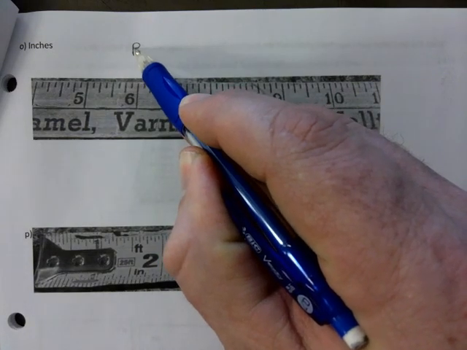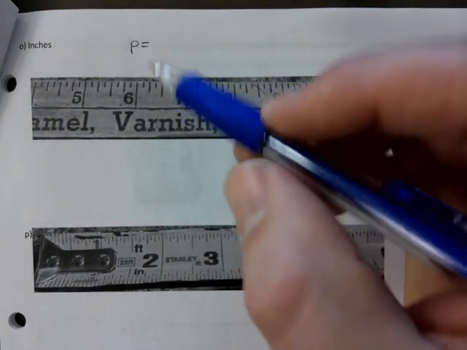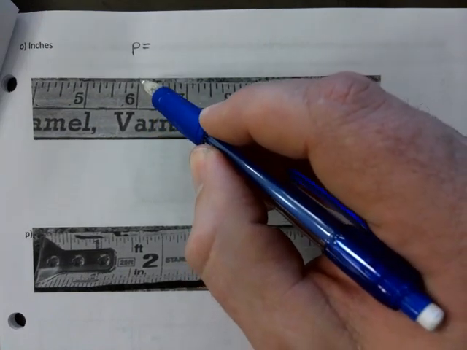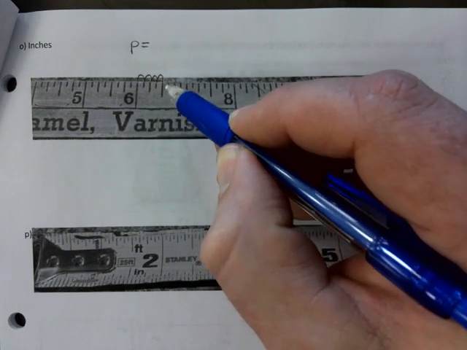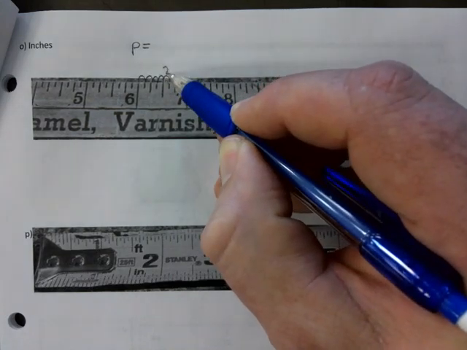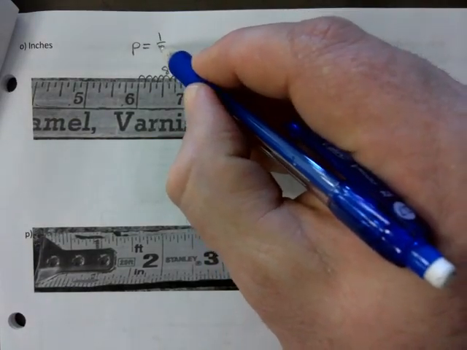What's my precision there? You just count from 1 inch to another inch. Just count how many marks there are. 1, 2, 3. This is 4 to the middle. So it's going to be another 4, right? 1, 2. So there's 8. So the precision of this is 1/8 of an inch.